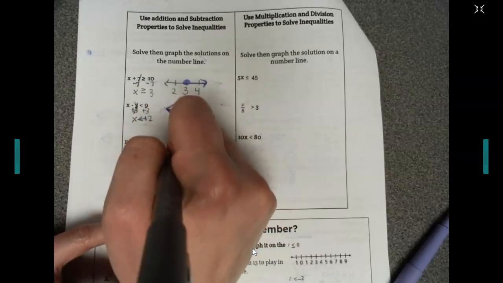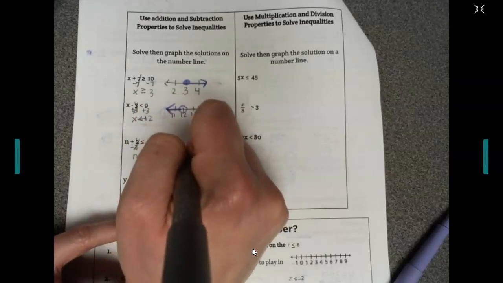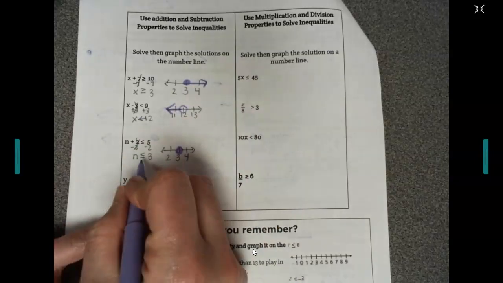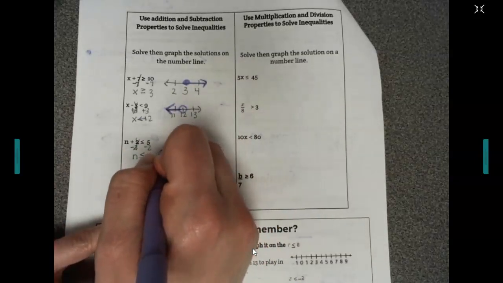Let's draw this. I have 2, 3, 4. Our circle is going on the 3. We are coloring it in because it has equal to, and numbers that are less than are to the left.